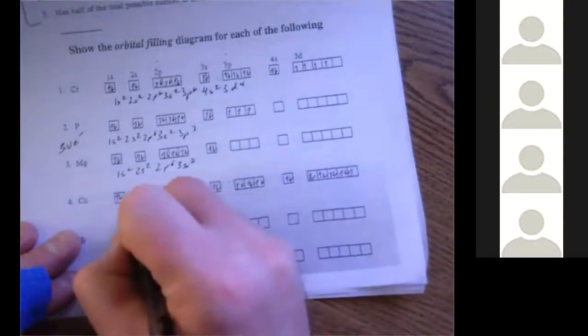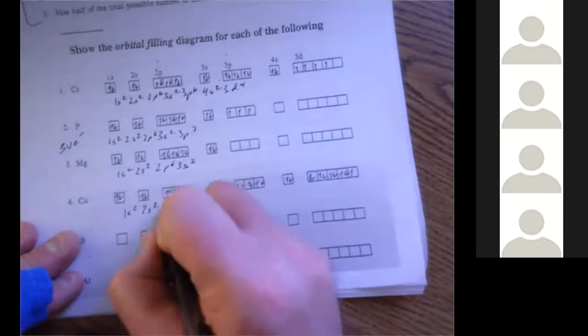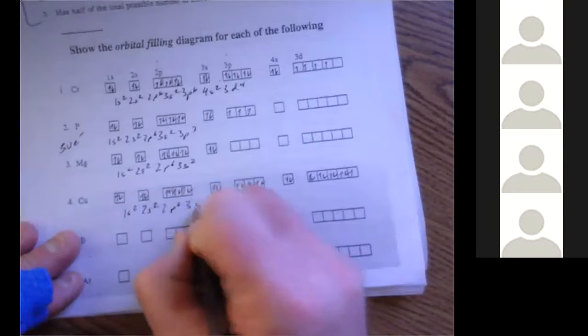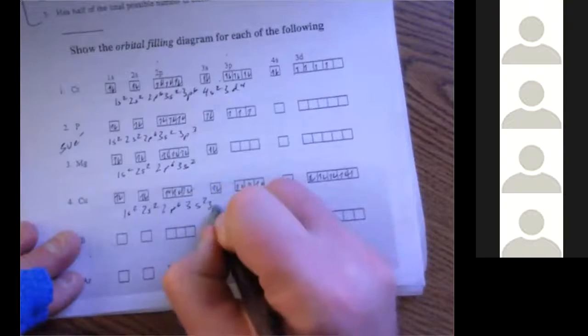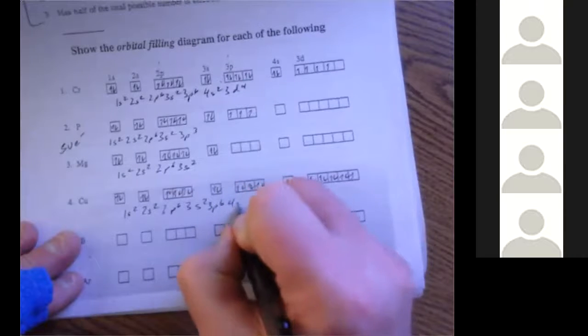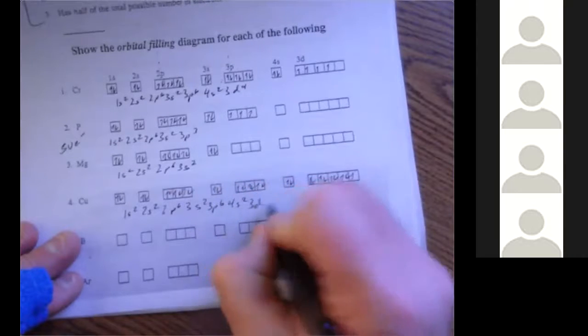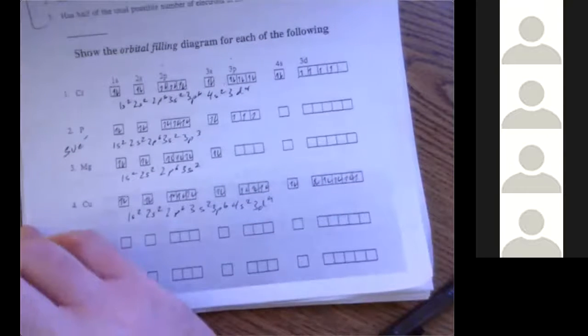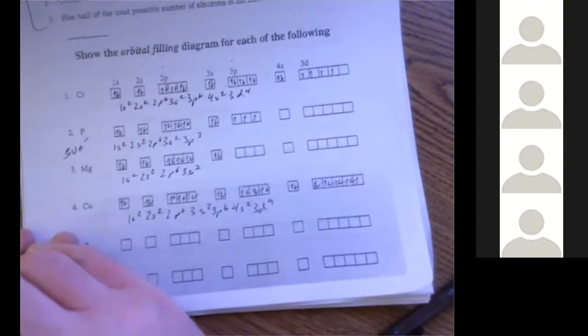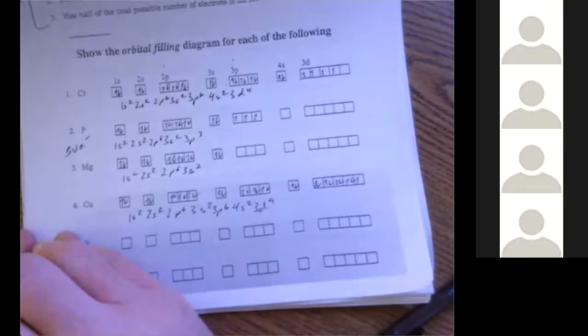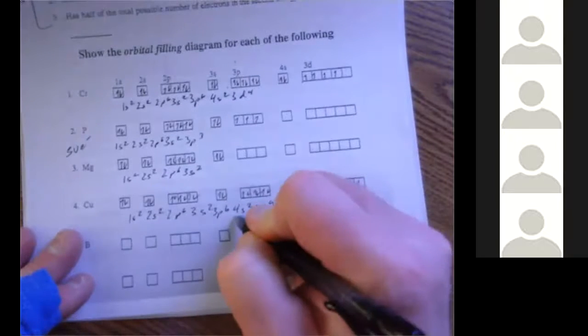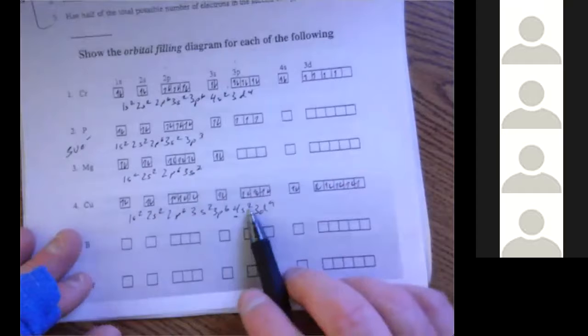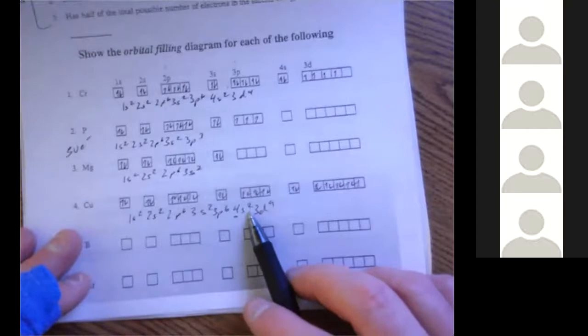So that is 1s2, 2s2, 2p6, 3s2, 3p6, 4s2, 3d9. What is the highest number? 1, 2, 3, or 4? 4. So this copper has 2 valence electrons. That's why a lot of times we see copper with a 2 positive charge.